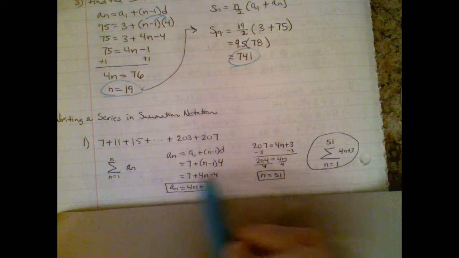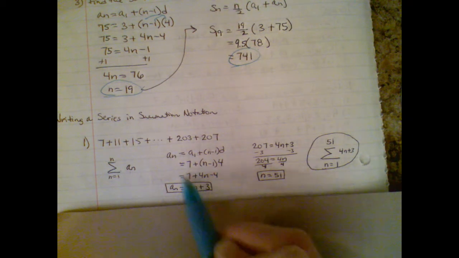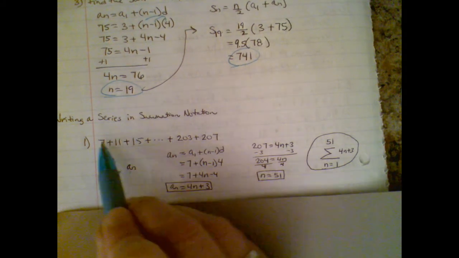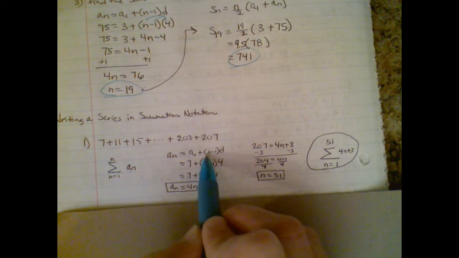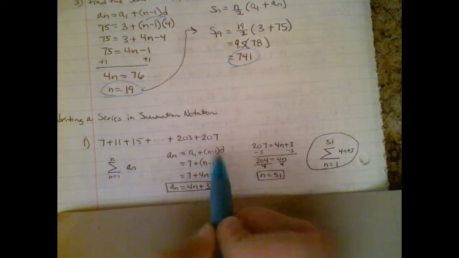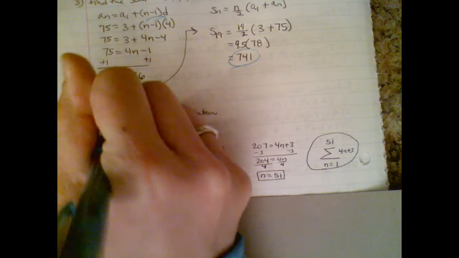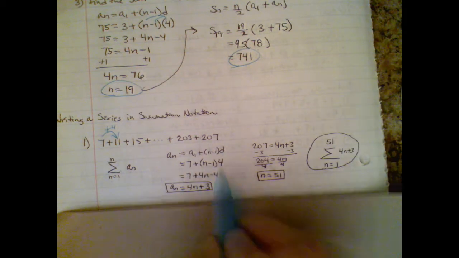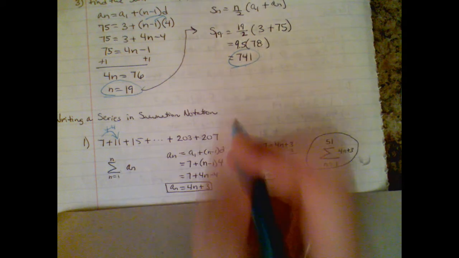So we're going to just plug in everything that we know on this right-hand side. So our a sub 1, what is our first term? We're going to substitute in 7 because that's our first term. And we don't know how many total terms there are, so we just leave that blank. And then the common difference, notice they're adding 4 each time, so we're going to put a positive 4 here. And we're just going to simplify this right-hand side to see what our a sub n equals.